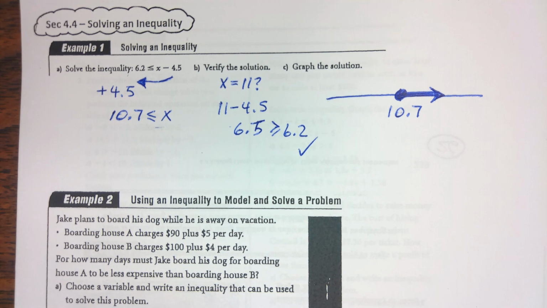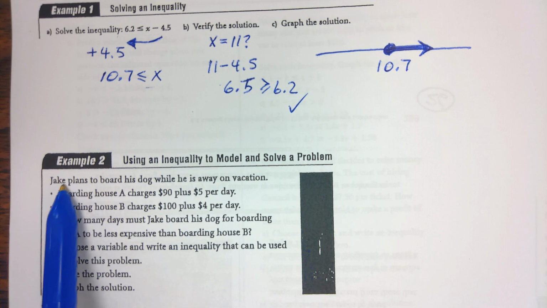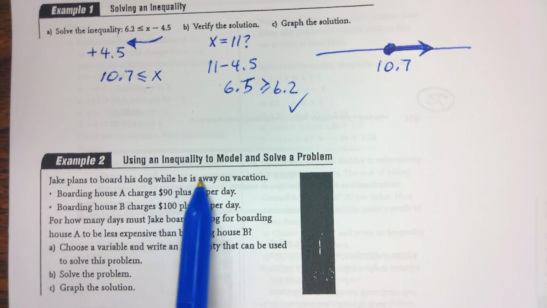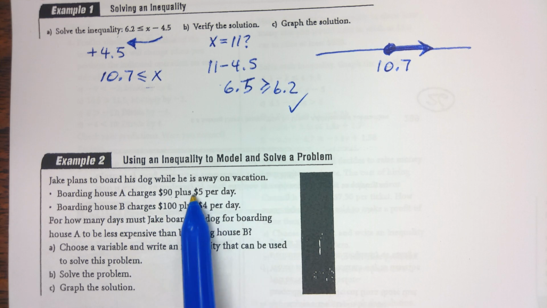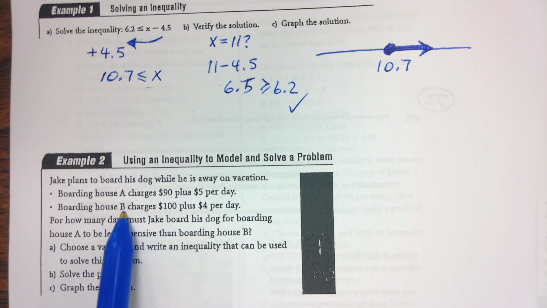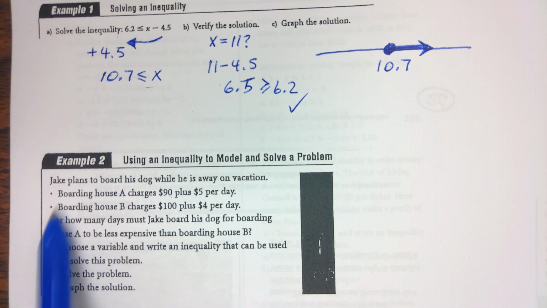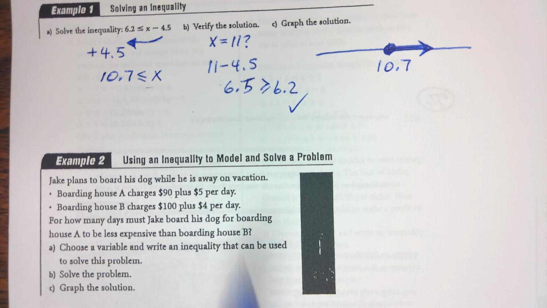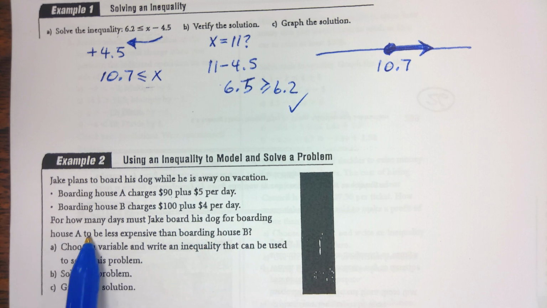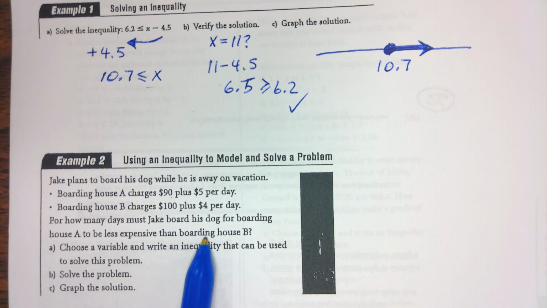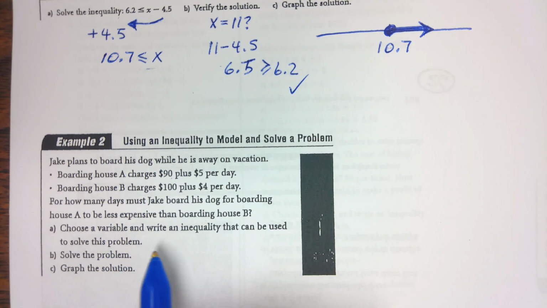Okay. Example 2. Using an inequality to model and solve a problem. So Jake plans to board his dog while he's away on vacation. Boarding house A charges $90 and $5 per day. Boarding house B charges $100 and $4 per day. So again, these types of word problems, we come back to again and again. For how many days must Jake board his dog for boarding house A to be less expensive than B? Choose a variable and write the inequality that can be used to solve this problem.